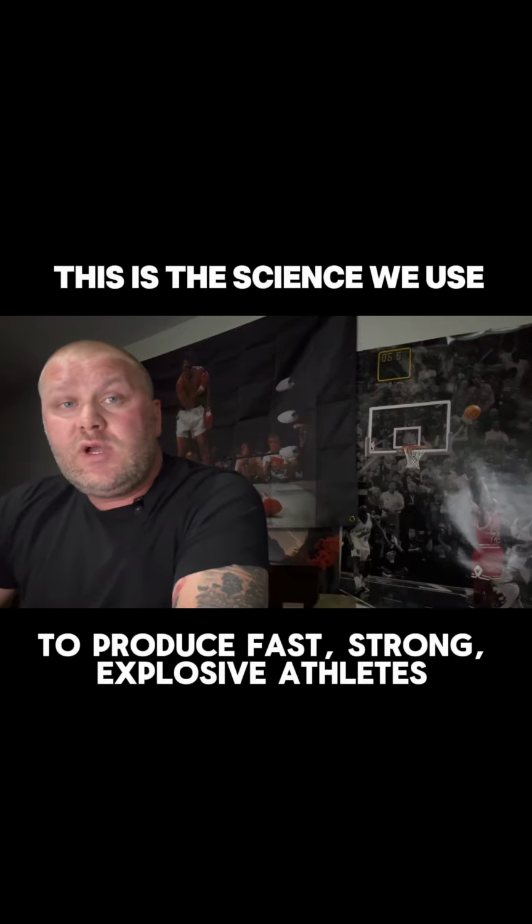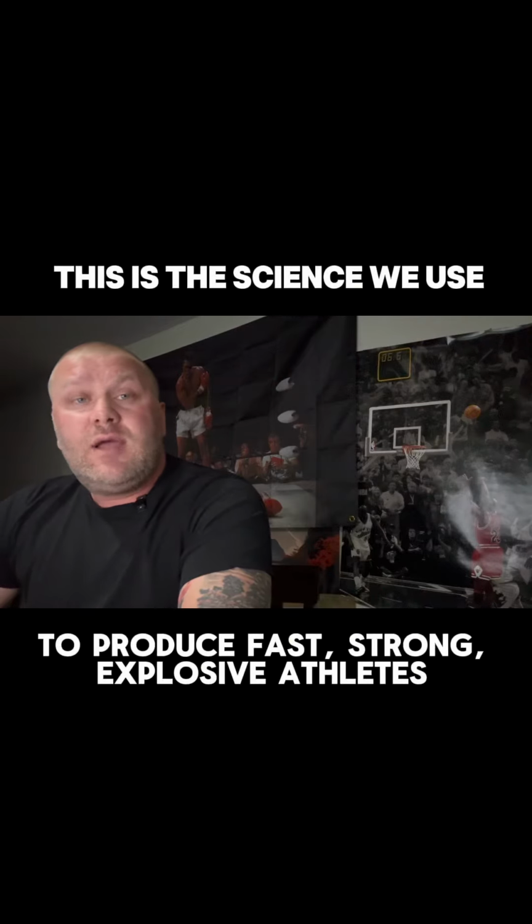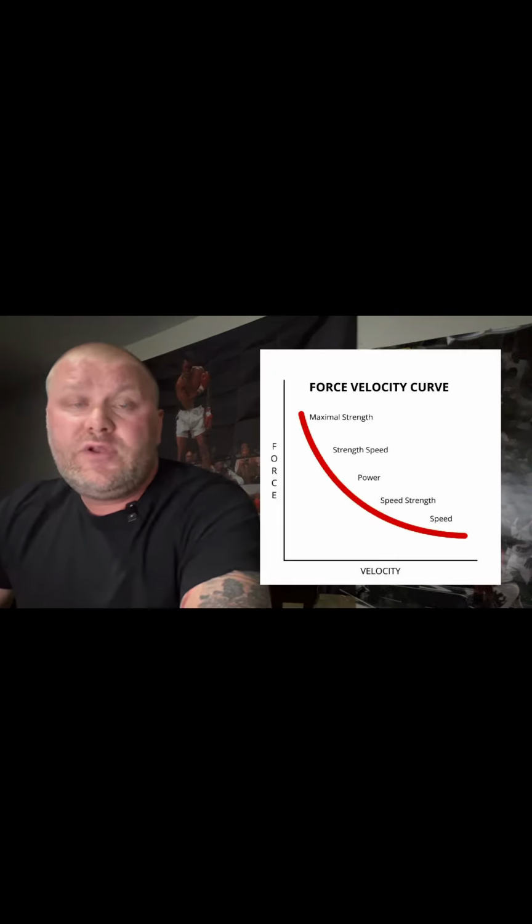What sport are we training this athlete for? What is their position? What type of adaptations are we looking for? We're going to be dealing with two guys at the end of the day. We're going to be dealing with somebody who's either very strong and is not as fast, or somebody who's very fast and is not as strong. So this is where we implement the tool like the force velocity curve example into our training.